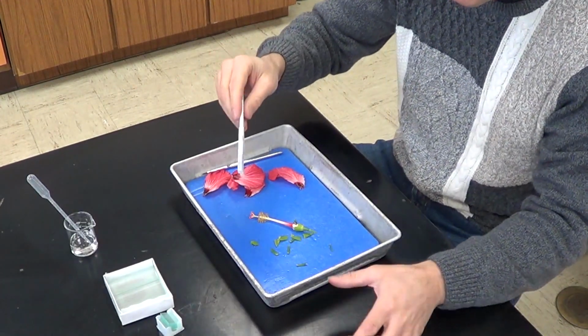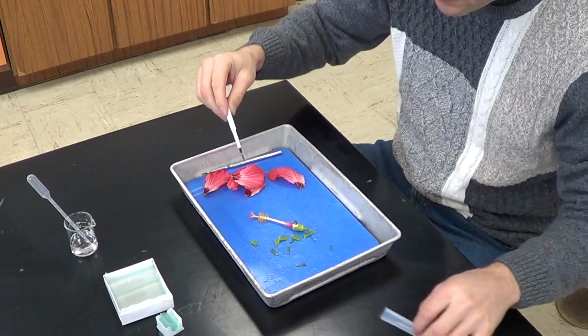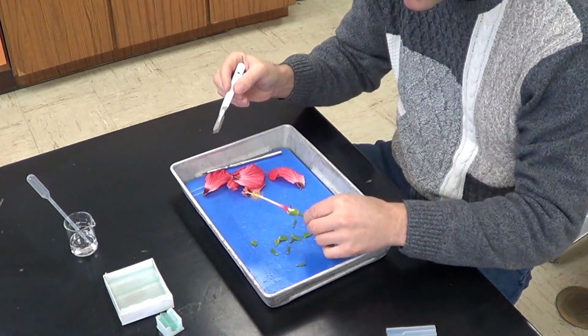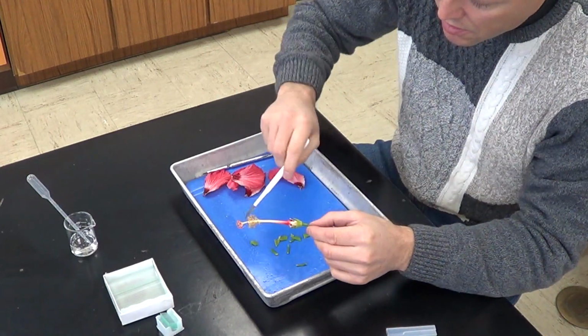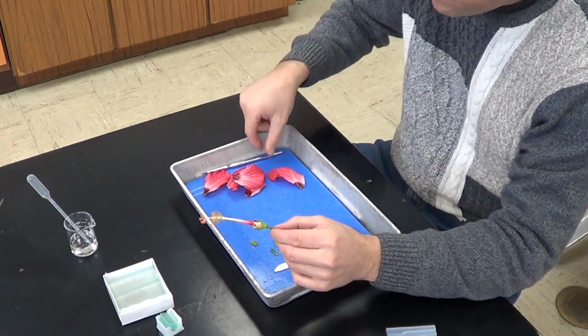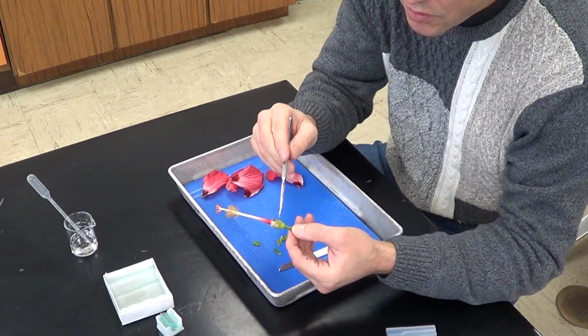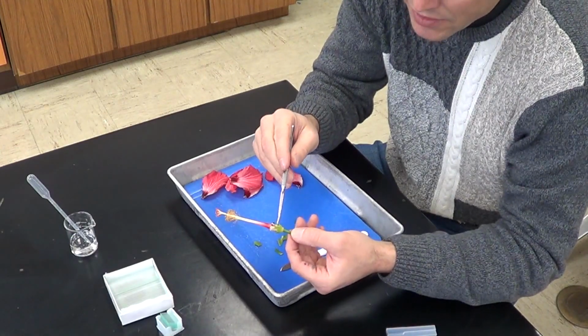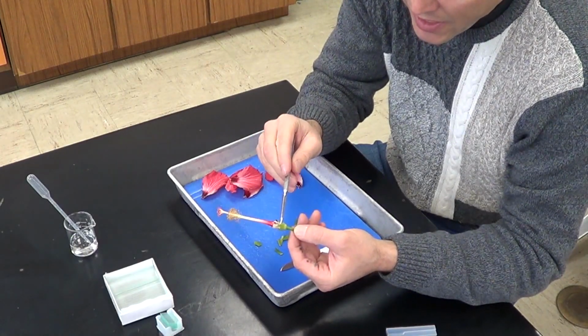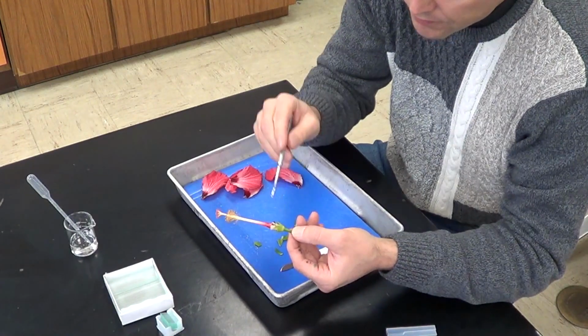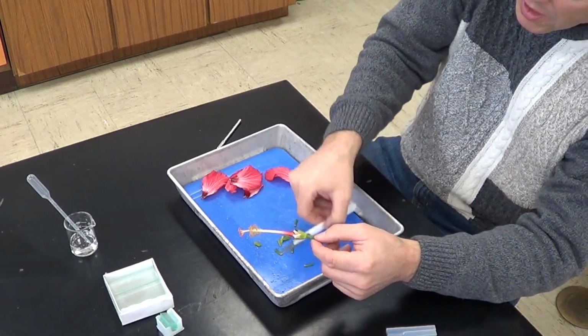Now I'm going to remove the scalpel cover very carefully, and I'm going to end up cutting the ovary. Now the ovary is this dilated area right here. So I like to actually cut it right in half, right in around here. I'll cut that ovary in half.